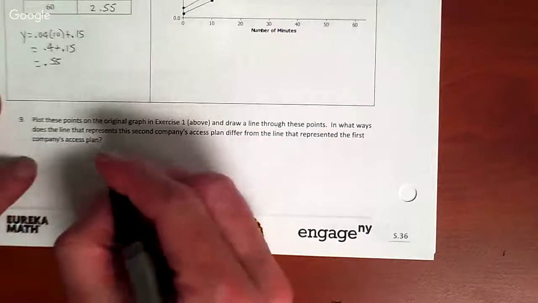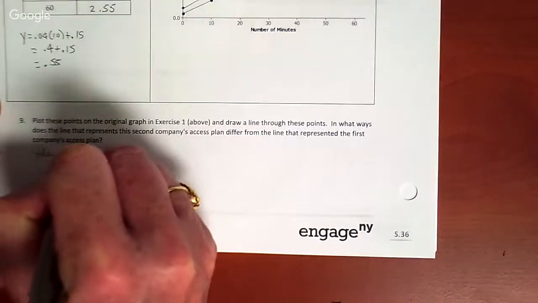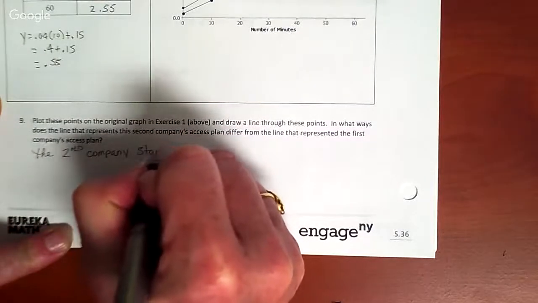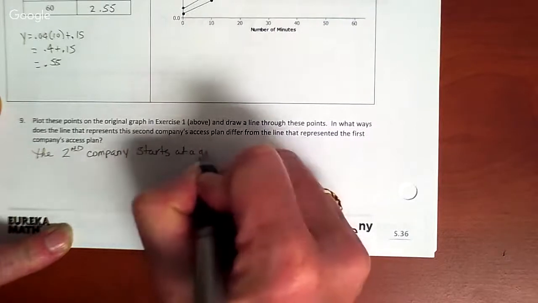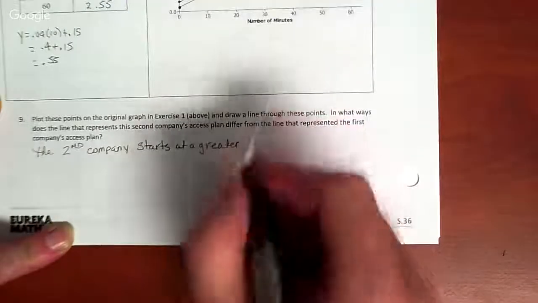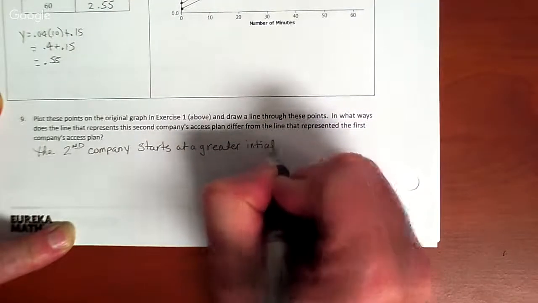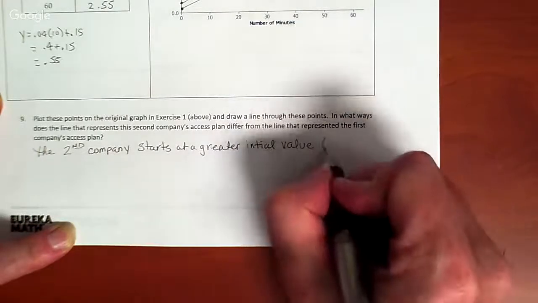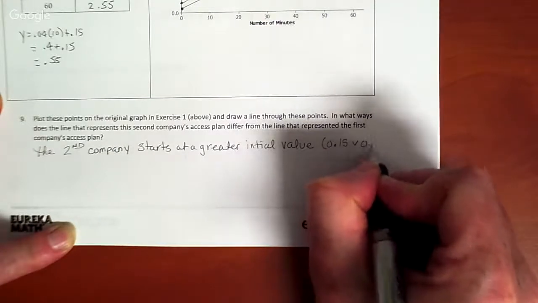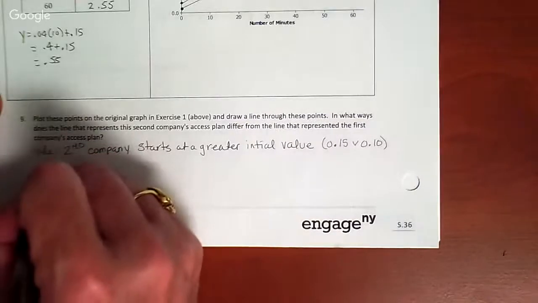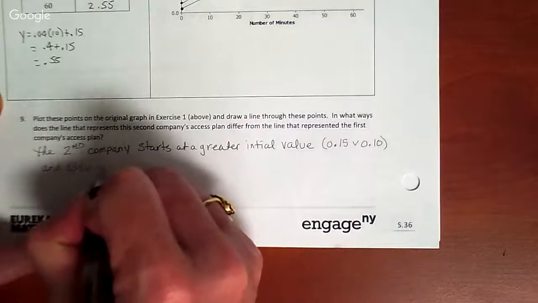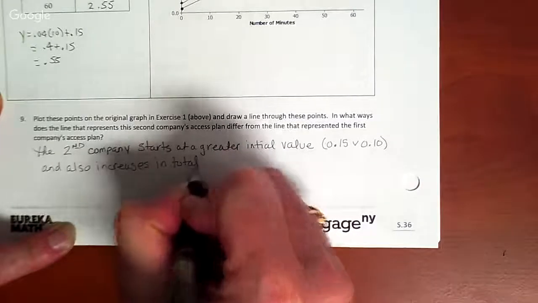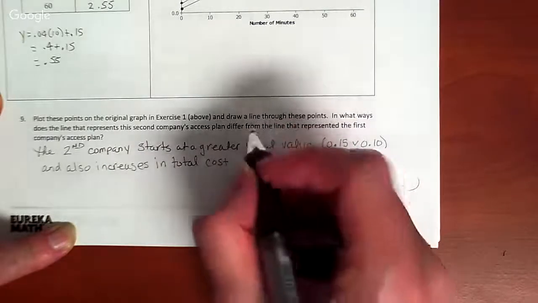Well, the second company starts at a greater initial value and also increases in total cost more quickly over time.